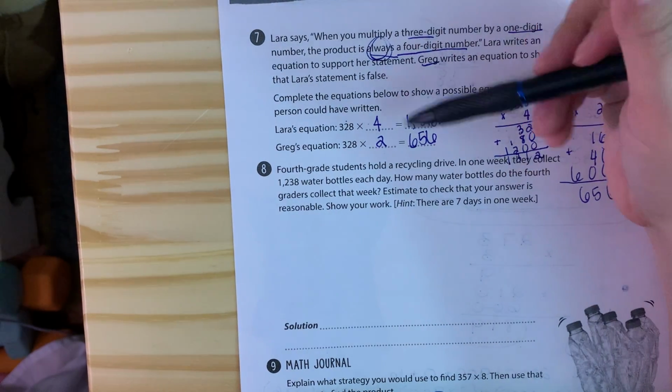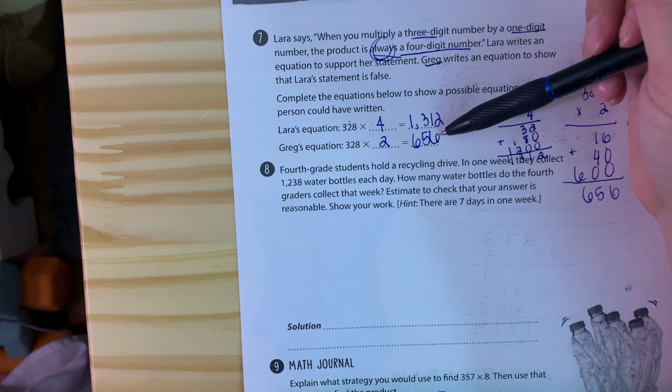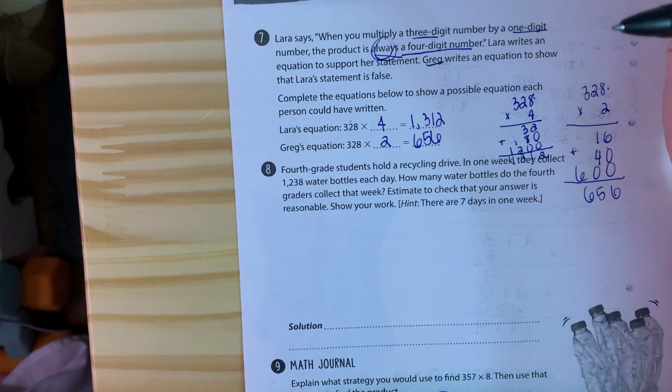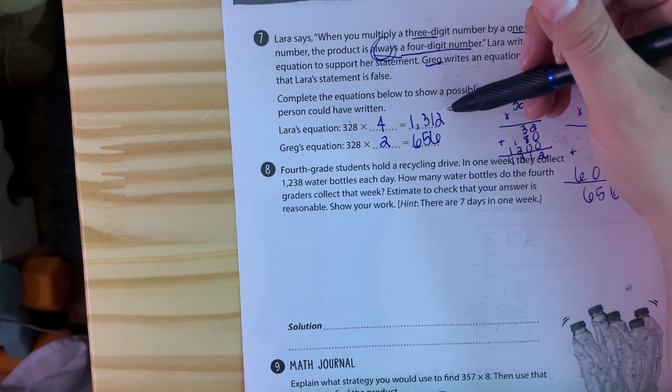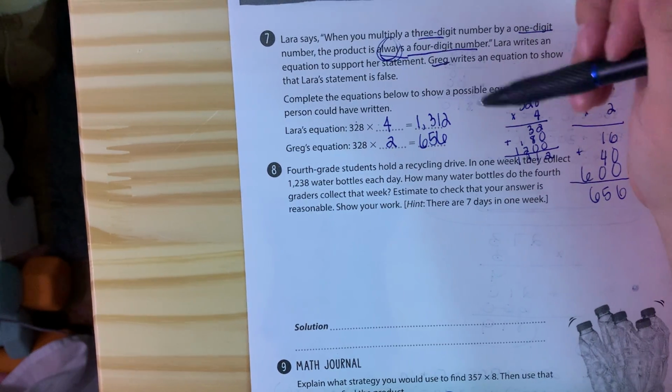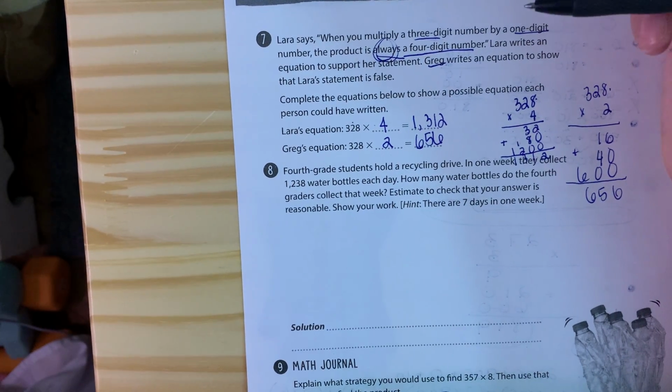Obviously, sometimes you may, but as you can see with Greg's equation that we made, it's also an option to get a 3-digit number. But I wouldn't worry too much about problems like this, friends. This is just to kind of get you thinking about the patterns when multiplying 3-digit numbers by 1-digit number.